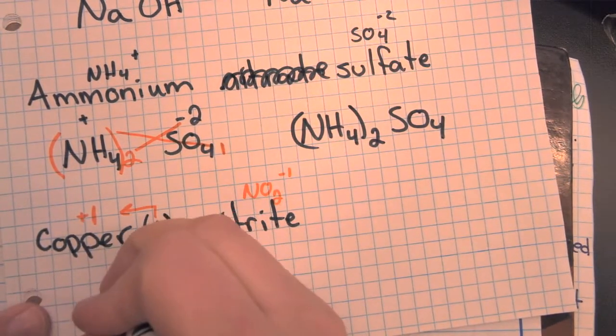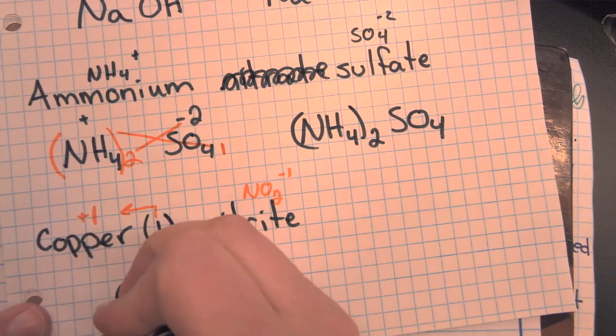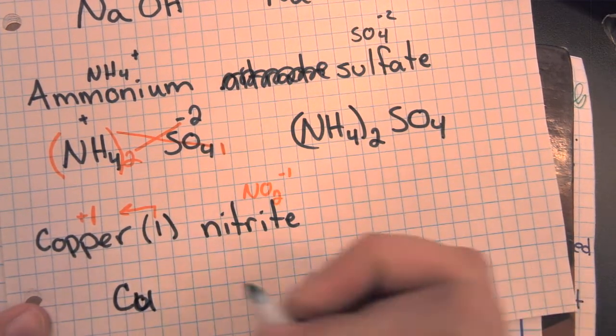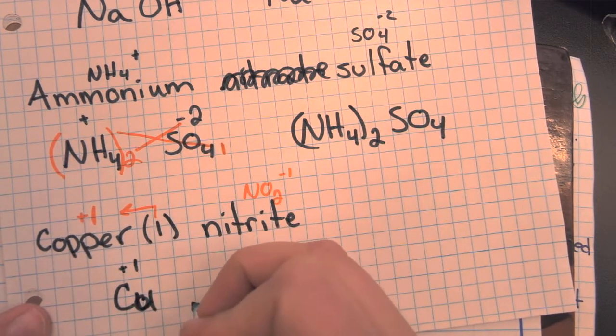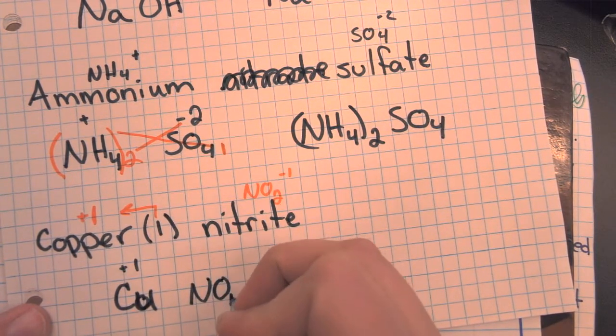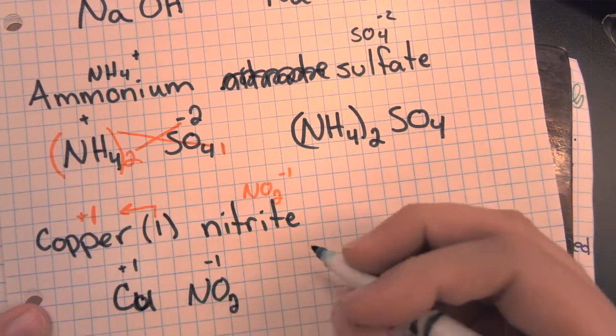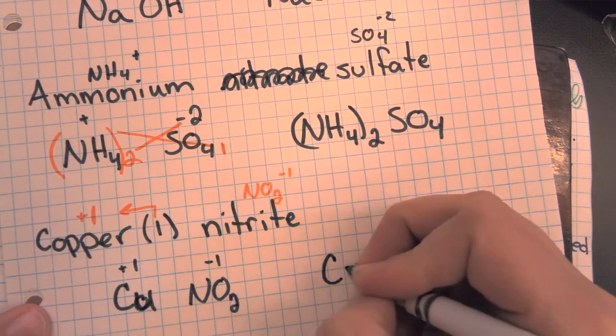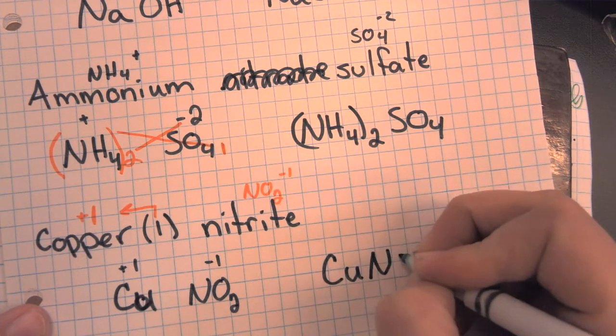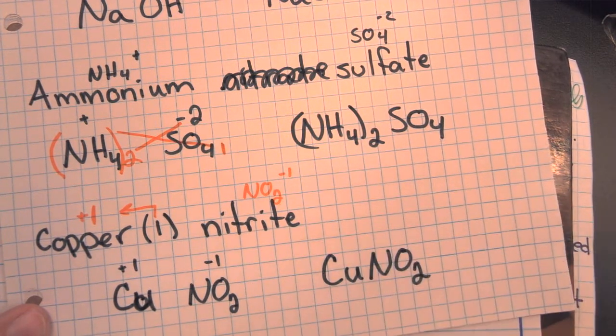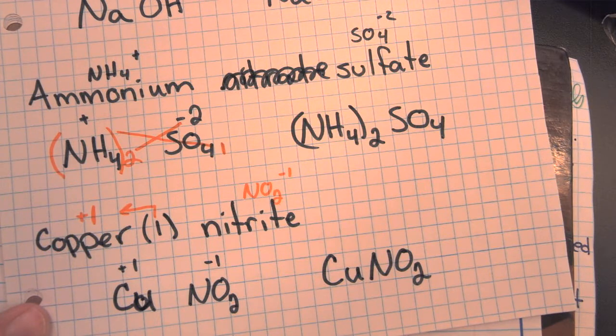So we have copper, whoops, Cu, not Co, +1. We have NO2 with a -1. Positive and minus cancel out. So the formula is CuNO2.